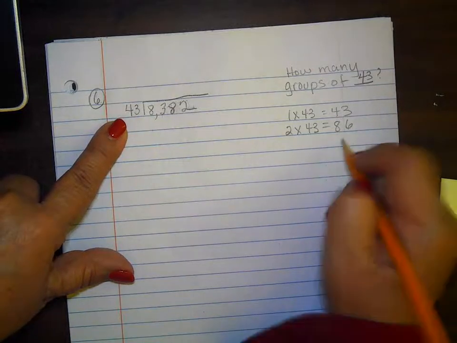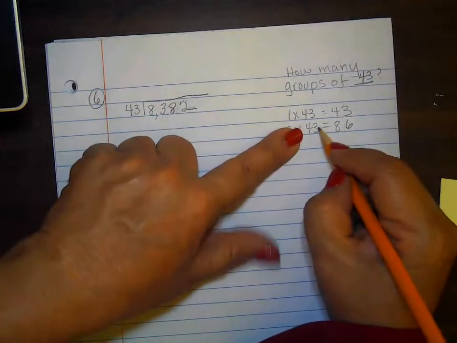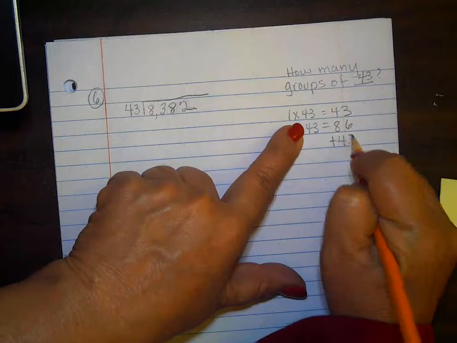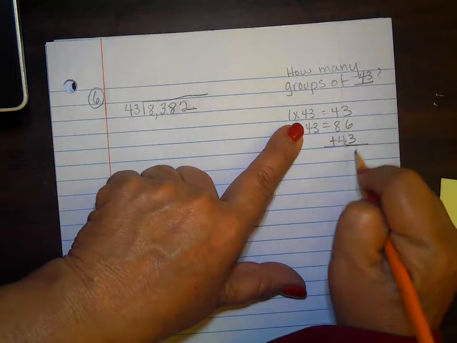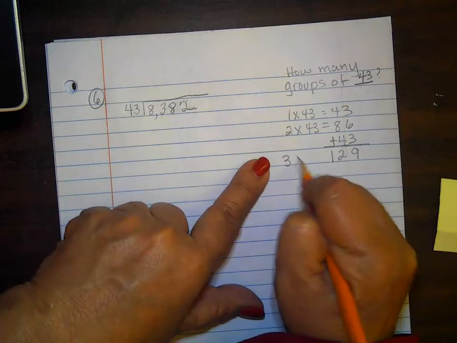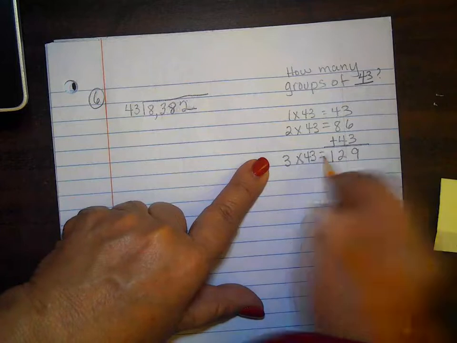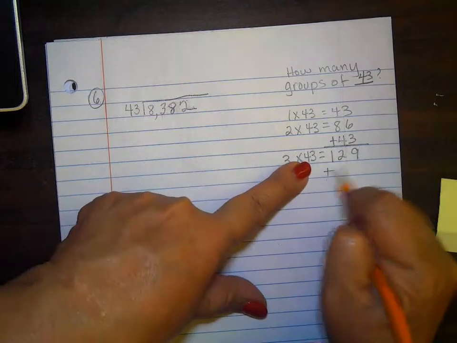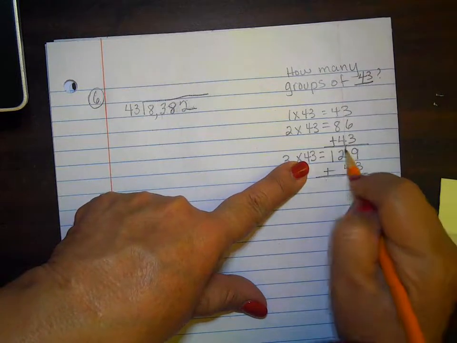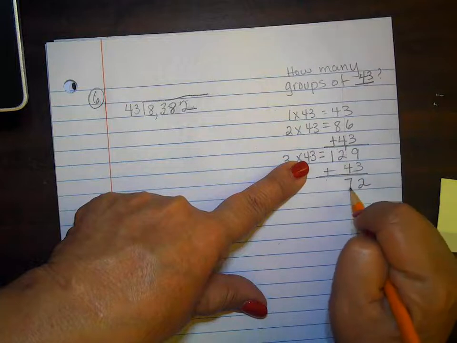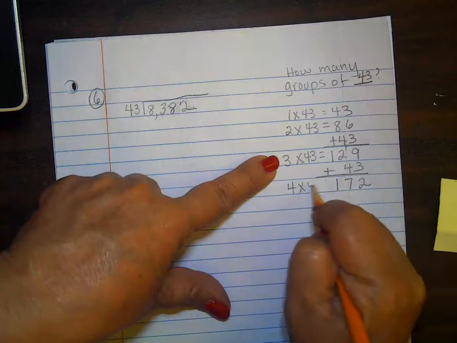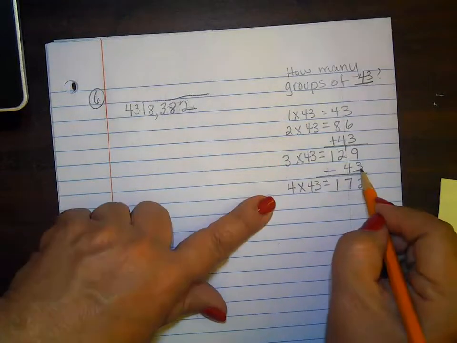If you're going to stack them, remember that the 43 is what we're adding to the product. So I'm going to put plus 43. 6 plus 3 is 9. 8 plus 4 equals 12, which is the same as 3 times 43. I'm going to add another group of 43. 9, 10, 11, 12. 4, 5, 6, 7, and 1, which is the same as 4 times 43 because I added another group of 43.